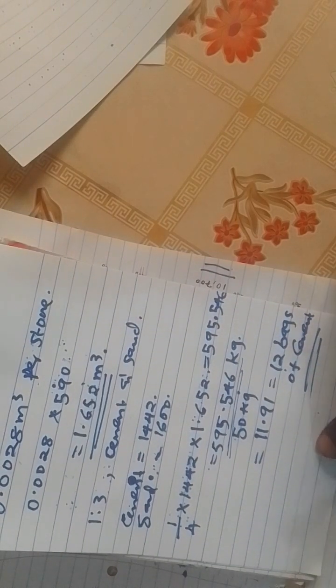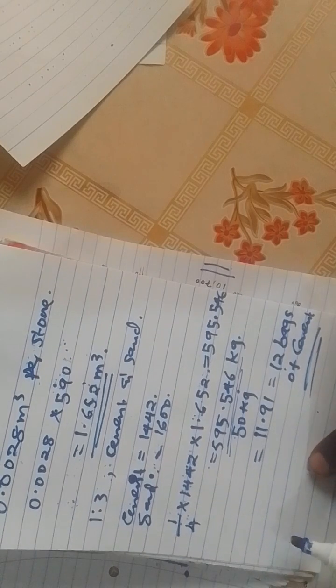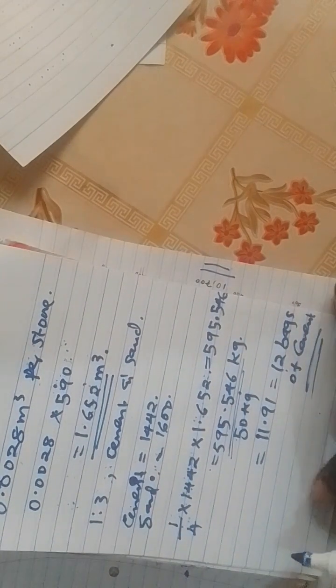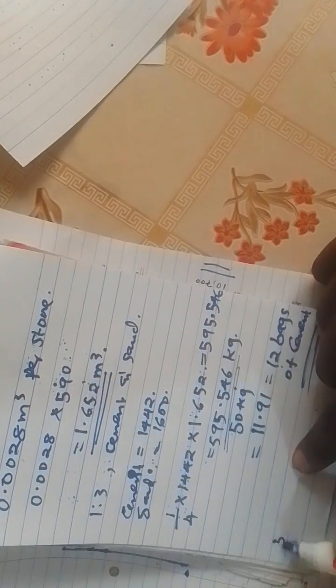So 12 packs of cement. Then now add, let's say, sand. So it will be 3 over 4 pi.